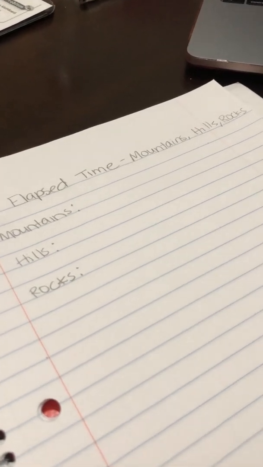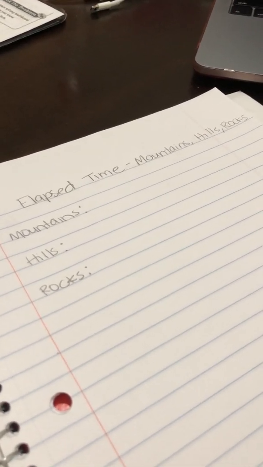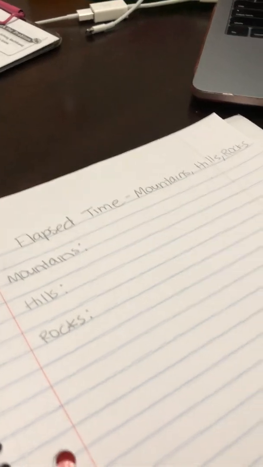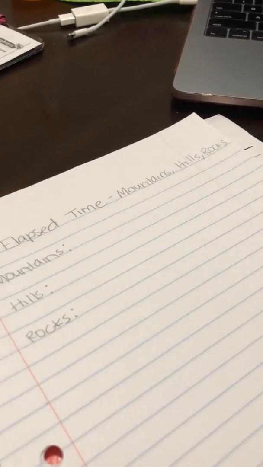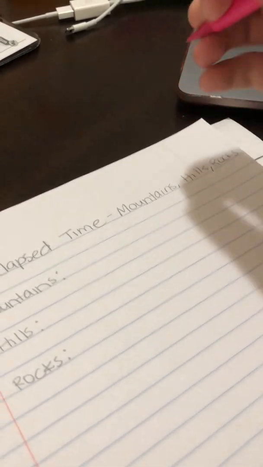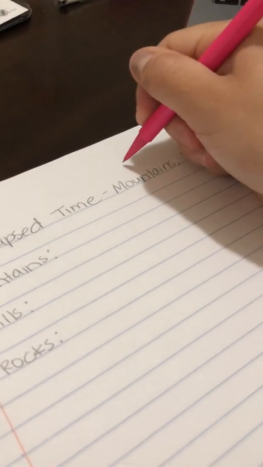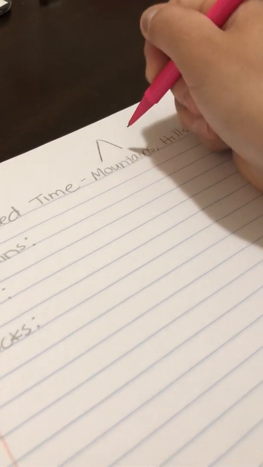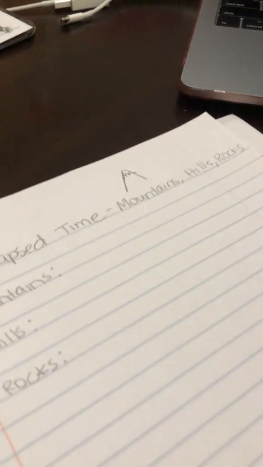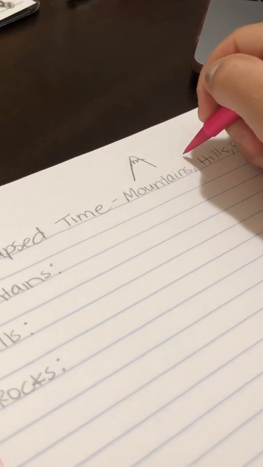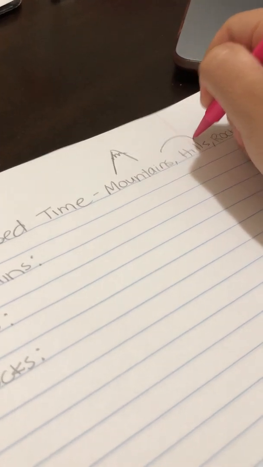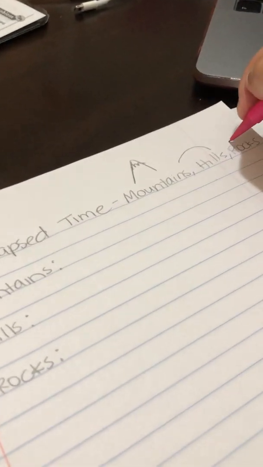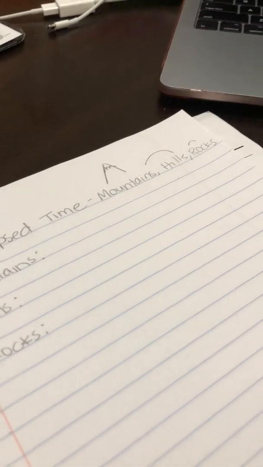So another way to figure out elapsed time is mountains, hills, and rocks. So this is in intervals, looking at the size of the intervals. A mountain is usually a lot bigger than a hill, so that would usually be something like this. It's gonna be my mountain. I know that does not look exactly like a mountain, but it is. Then you have your hills, which are a little bit smaller than a mountain, and then you have your rocks. They're gonna be really small, not nearly as big as hills.